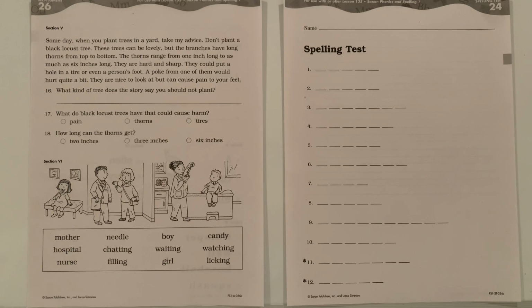Number 6, trading. We were trading our toys with each other. Trading. Again, think about your root word, think about your suffix, and think about the rule you have to follow on that word before you add the suffix.